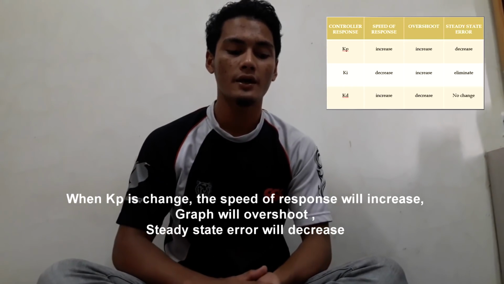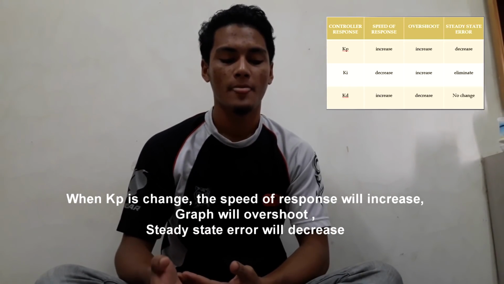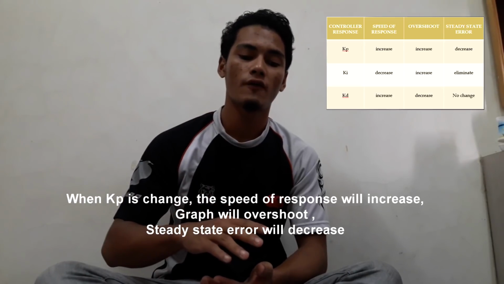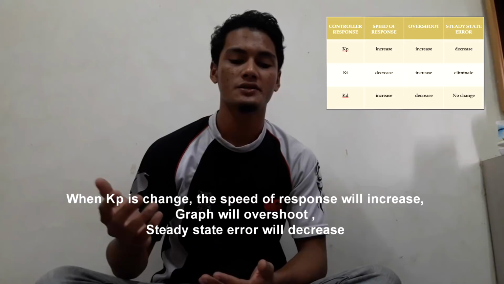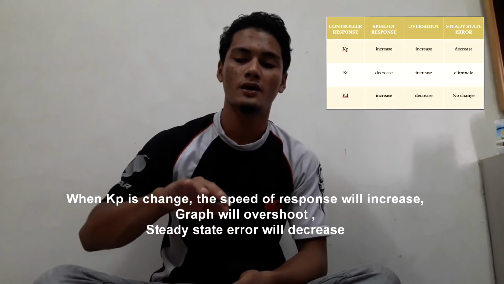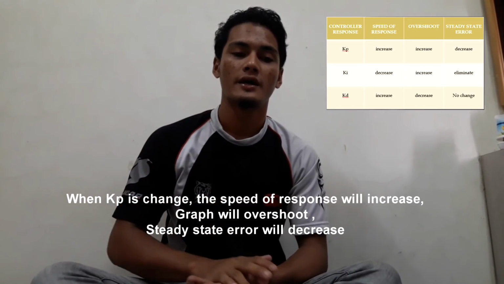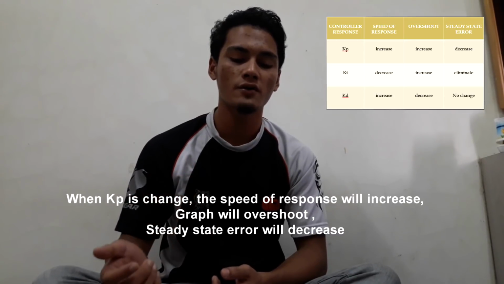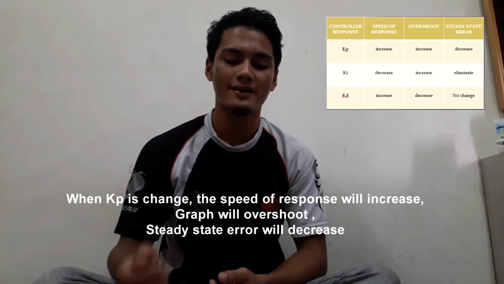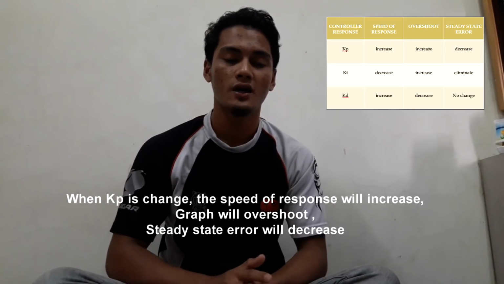Okay, based on the table that you can see before, when we change the value of KP, the proportional, the speed of response will increase, and the graph will increase in overshoot, and the steady state error will decrease.